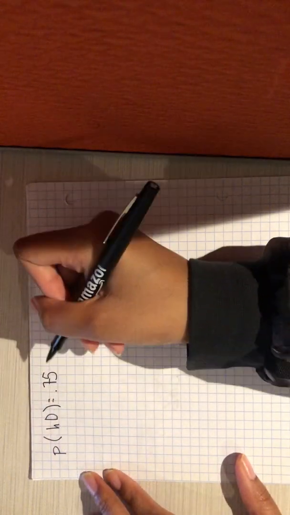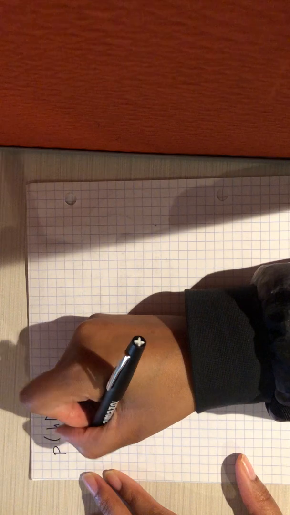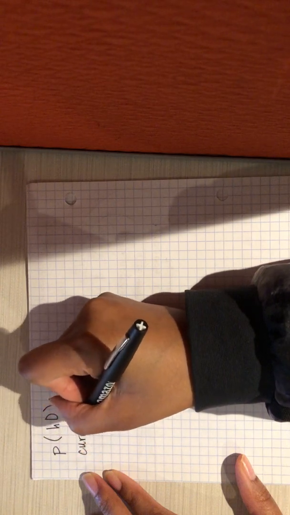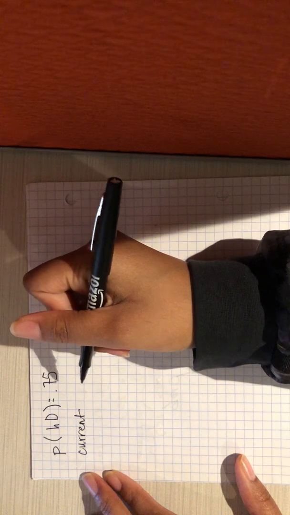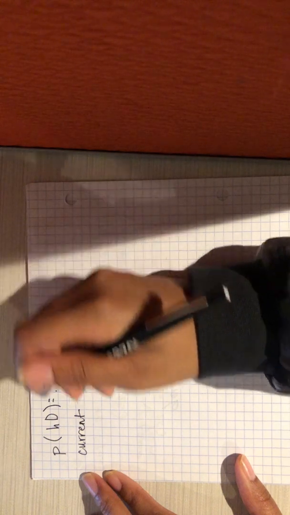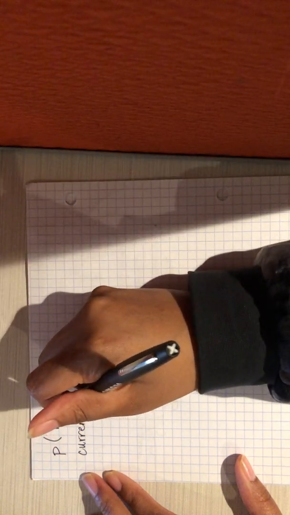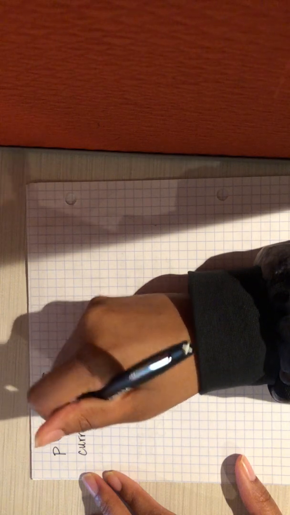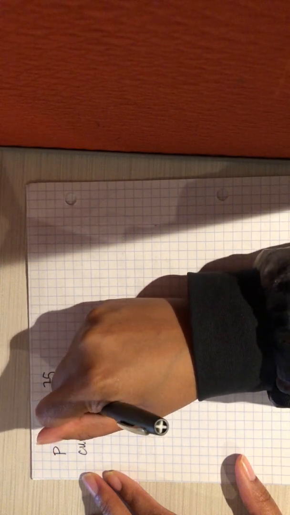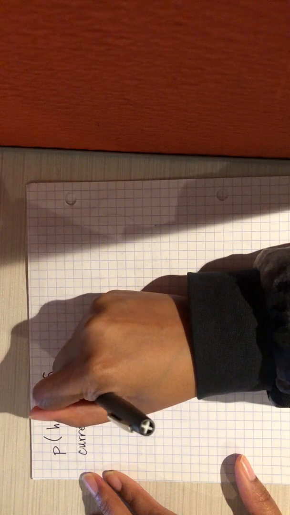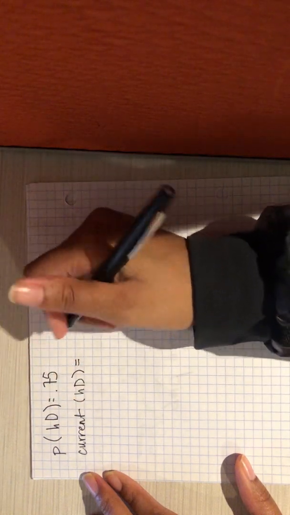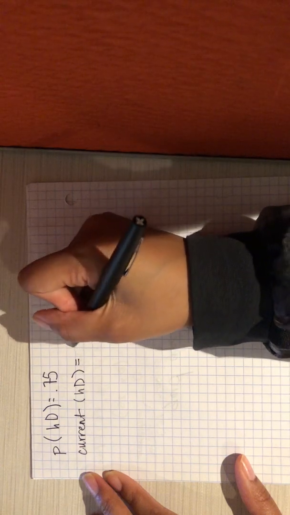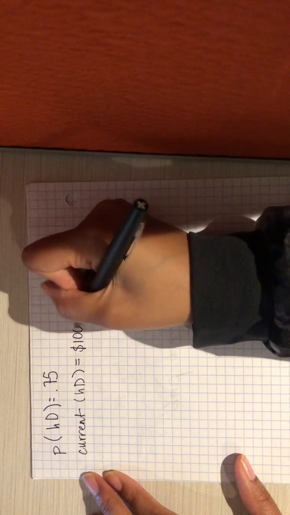So let's write current for current facility. Current facility would provide $100,000 profit if there is high demand. So I'll put current of high demand equals $100,000 profit.